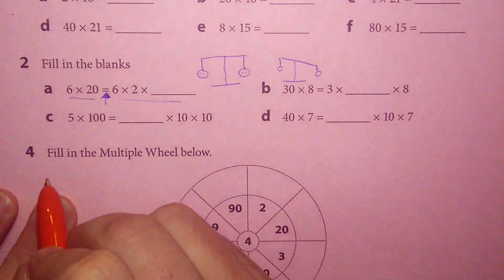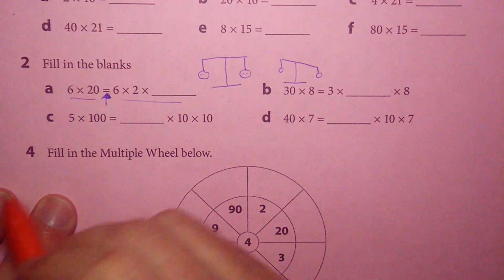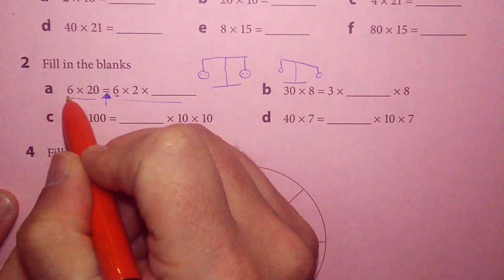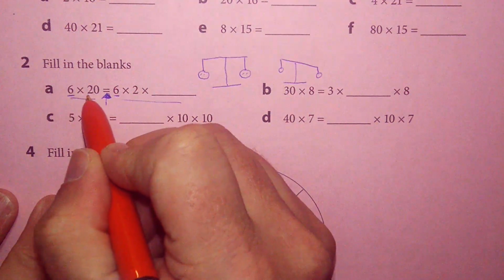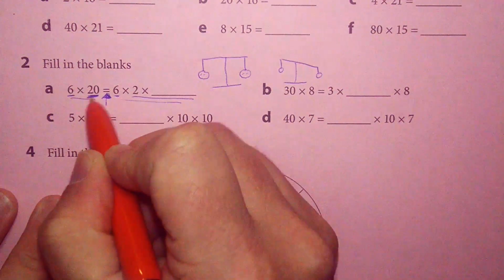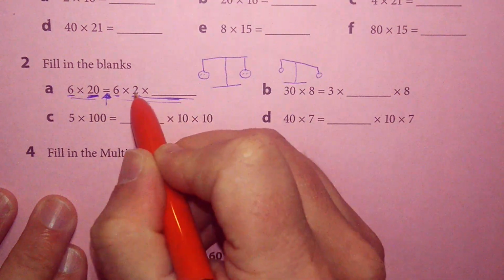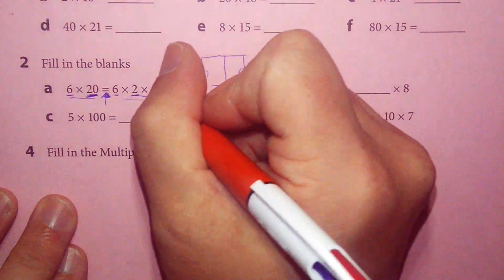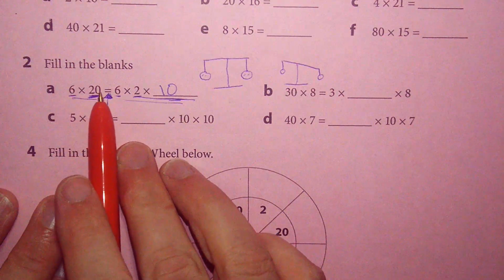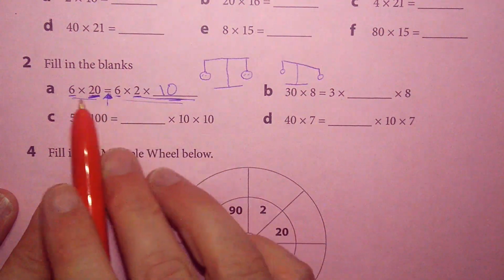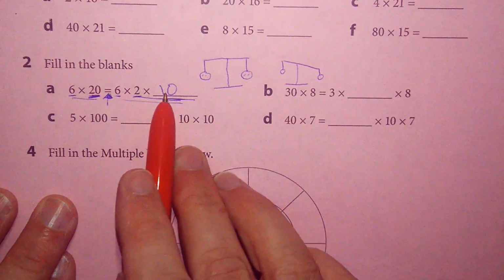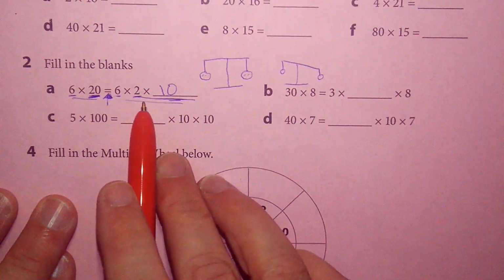So I have 6 times 20. Do I care what 6 times 20 is? I do not at all. But what I do care is this here. I have a 6, I have a 6. We're good. I have a 20, and then I have a 2 times something. This 2 times something has to equal 20. 2 times what equals 20? 10. Our equation is now perfectly balanced. It might not seem like it because this is 3 individual numbers and this is 2 numbers, but I have a 6, and technically if I take this 2 times 10, I do have the 20. This is now perfectly balanced.